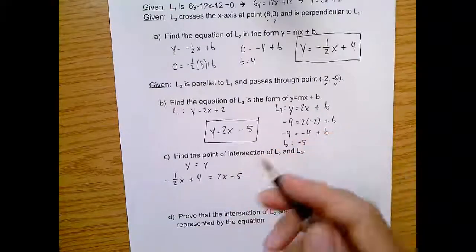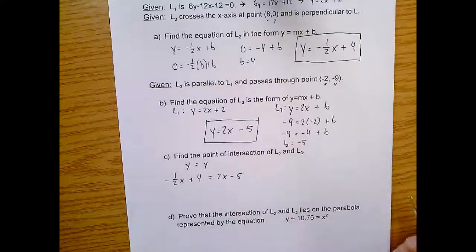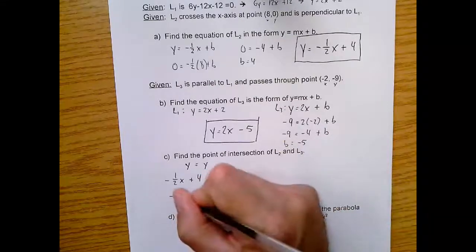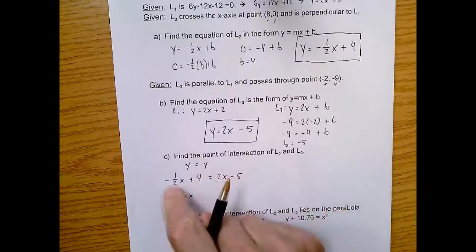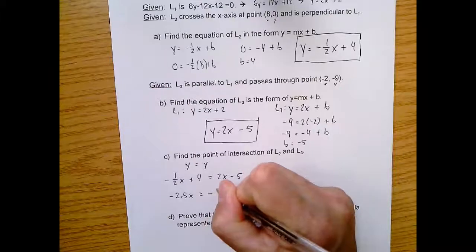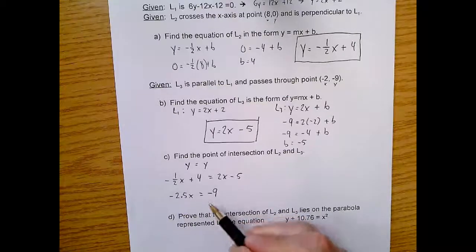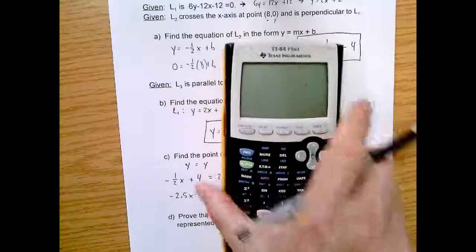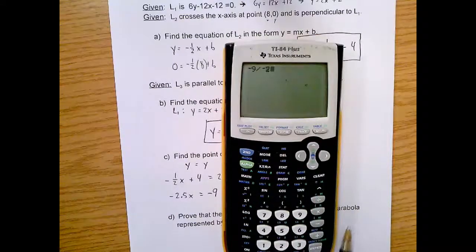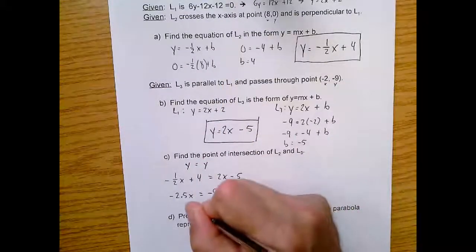Okie dokie. We isolate x on one side and get the constants on the other, and then we should be in business. So step 1, we subtract 2x from both sides. That's going to give us negative 2.5x. That's a half of 0.5. We subtract 4 from both sides, and that's going to equal negative 9. So at this point, we should have negative 2.5x equals negative 9. You divide negative 9 by negative 2.5. Let's see what happens. Negative 9 divided by negative 2.5 gives 3.6.